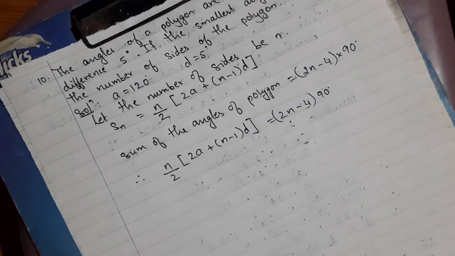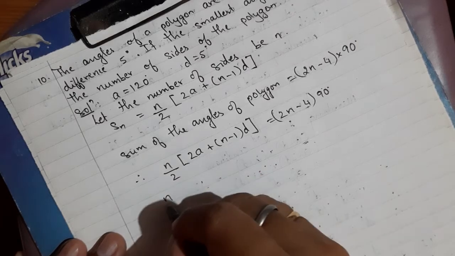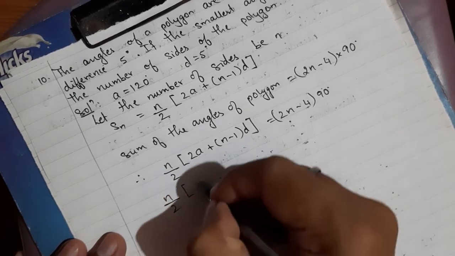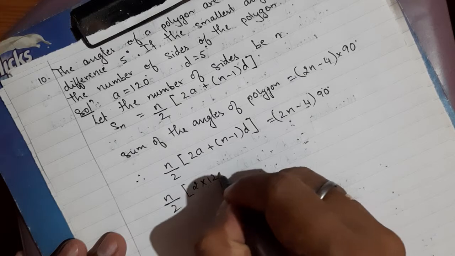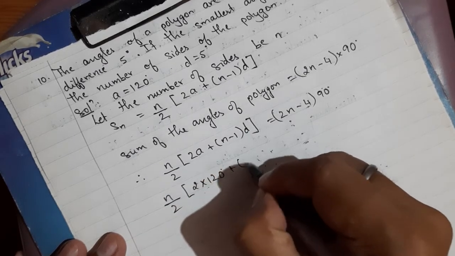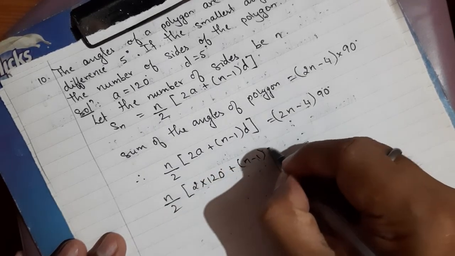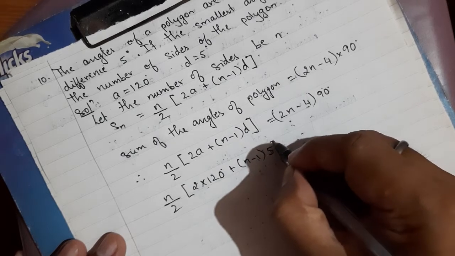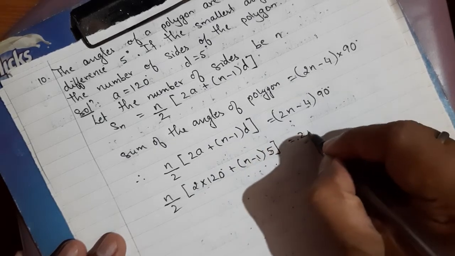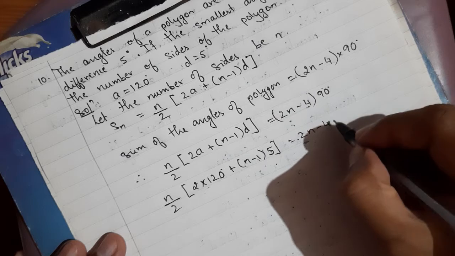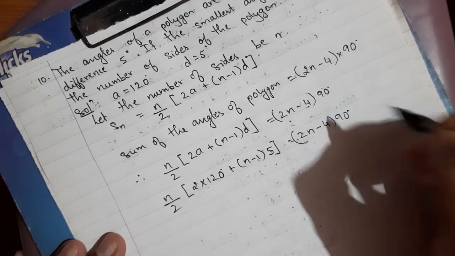Okay, now do the substitution. n we don't know, n upon 2, a we have 2 into 120, n minus 1, d we have 5, is equal to 2n minus 4 into 90.